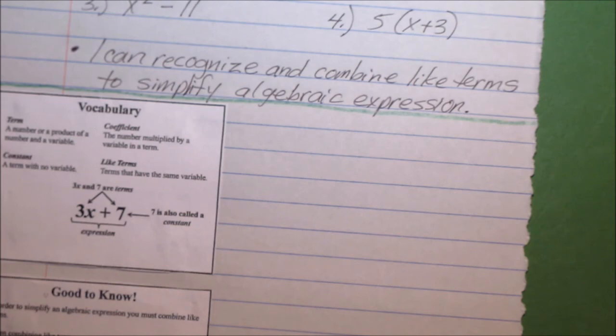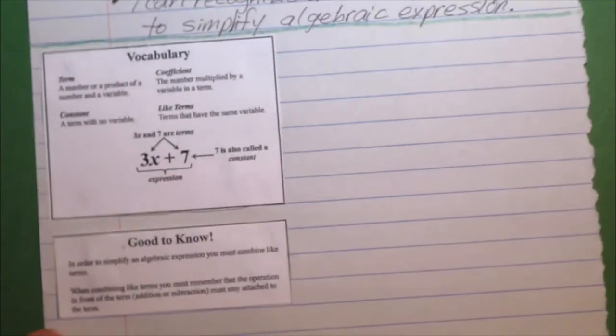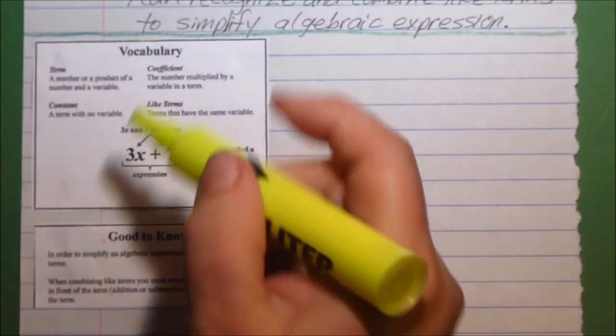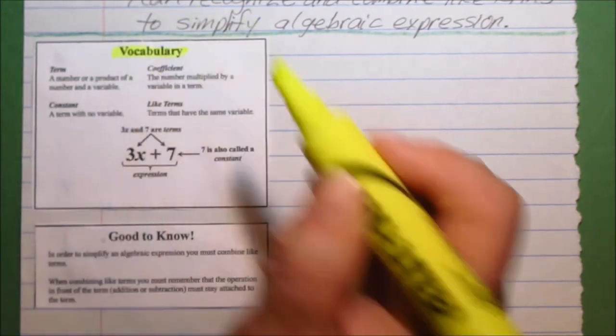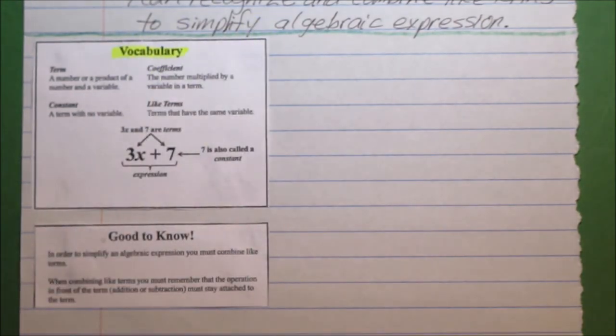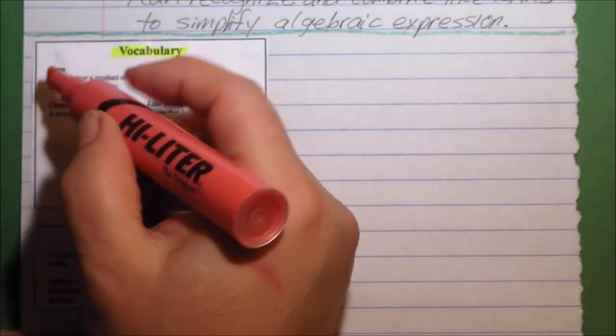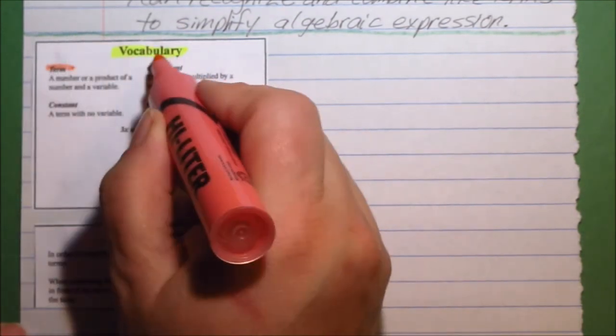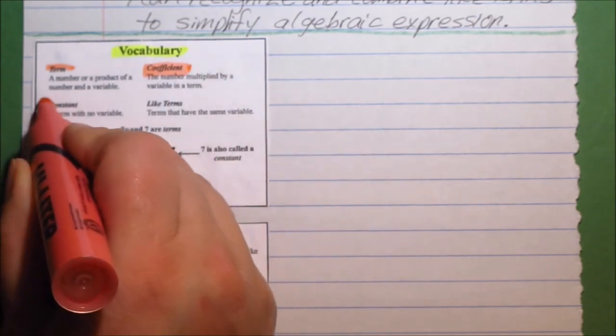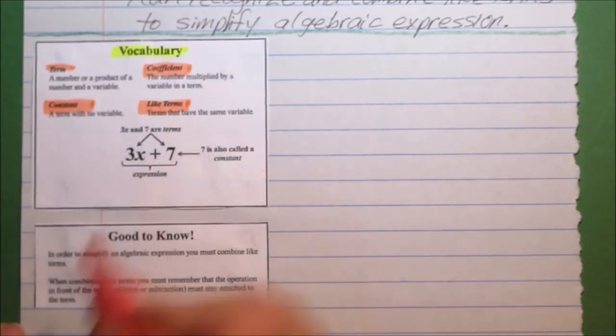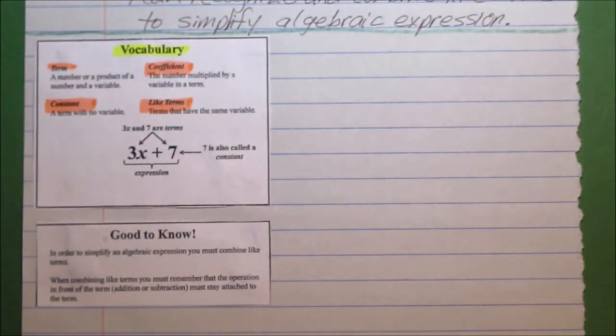Okay. Vocabulary. Okay, so we've got some new vocabulary we're going to be talking about in this lesson. We're going to be talking about what is a term, what is a coefficient, what is a constant, and what are like terms.